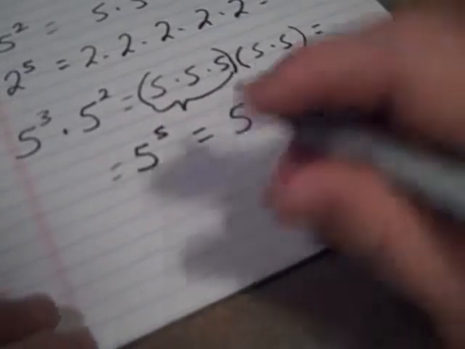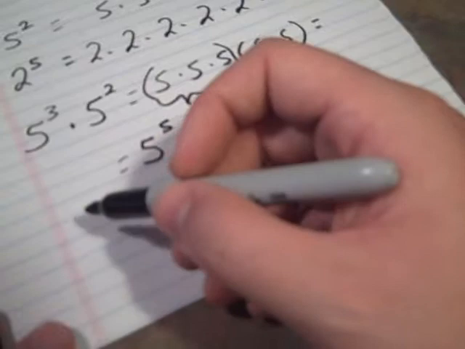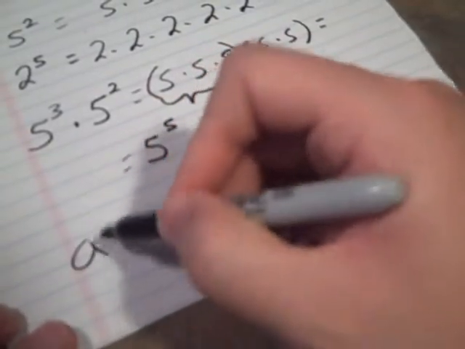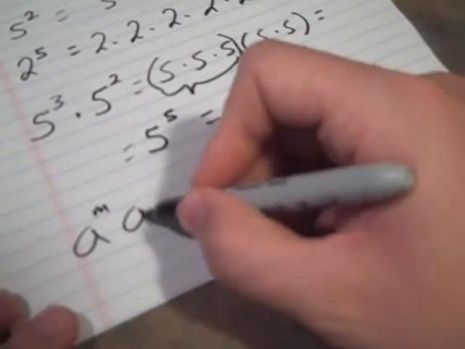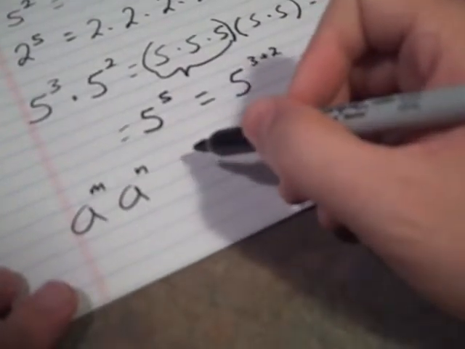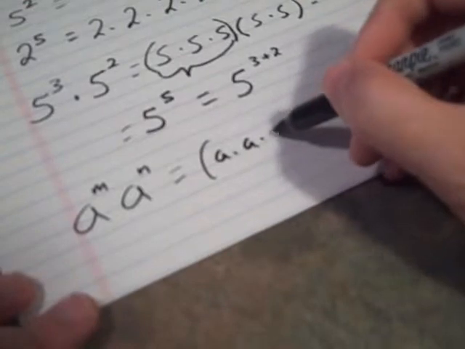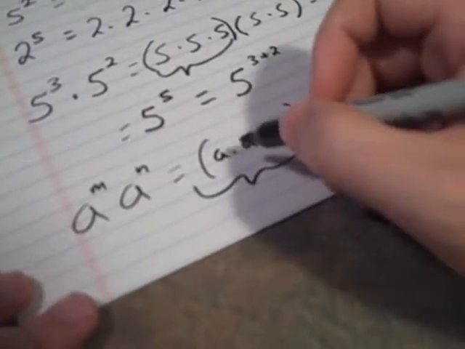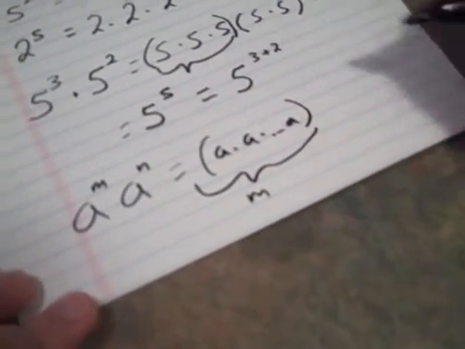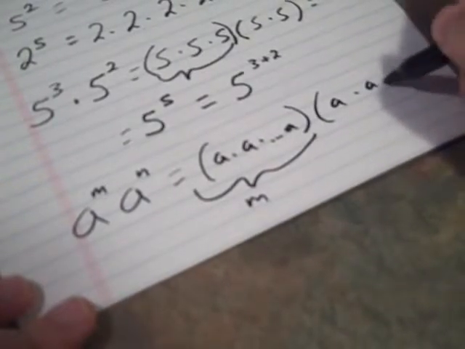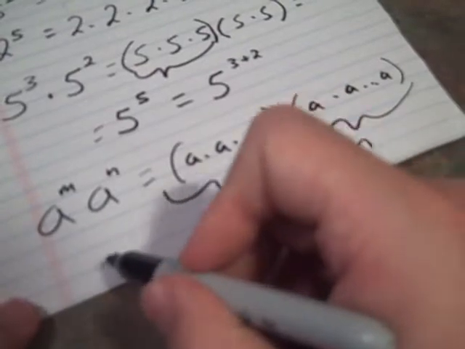So let's see. That means we could, if we did that with variables, let's say that we had a to the m times a to the n, right? Then we had equals a times however many a's there were to be m, right? And then a times however many there were in the n, right? So then we can just make that, let's start a new page here. We say that that is also equivalent to a to the m plus n, like that.